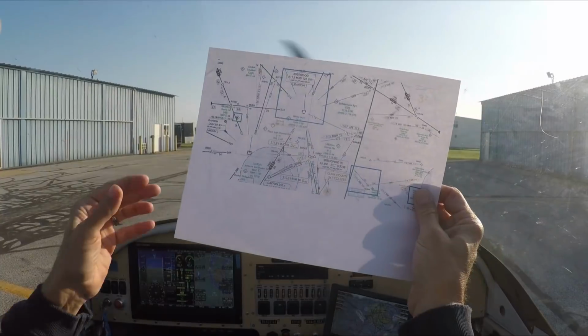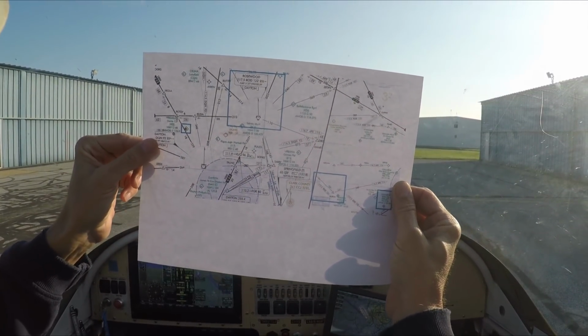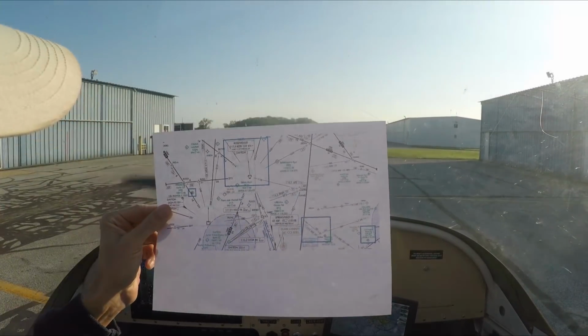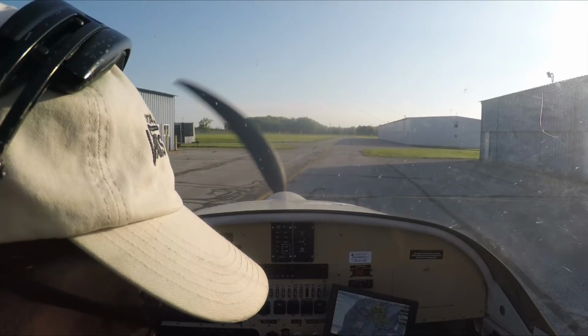Now this one is a little bit different. This comes from, ironically, VFRmap.com, which is a bunch of sectional charts, but you can also select IFR maps. So there you go. Kind of misnamed in my opinion. That's the plan for today.